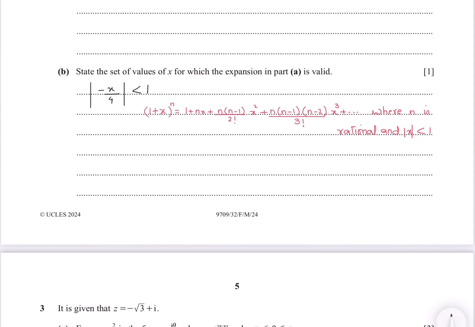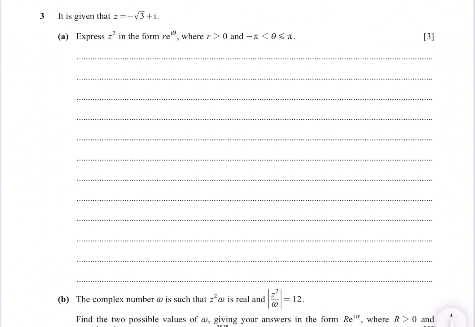So x modulus is less than 4. This is your answer. Question number 3. It is given that z is negative root 3 plus i. Express z square in the form r e power i theta, where r is greater than 0 and theta is in the range less than or equal to pi and greater than negative pi. So z square equals negative root 3 plus i whole square.